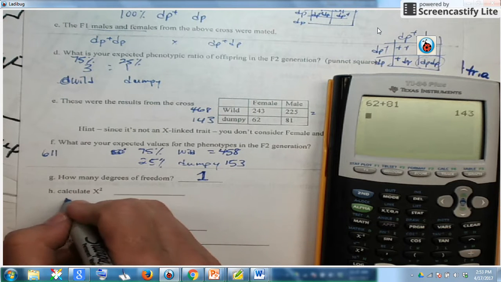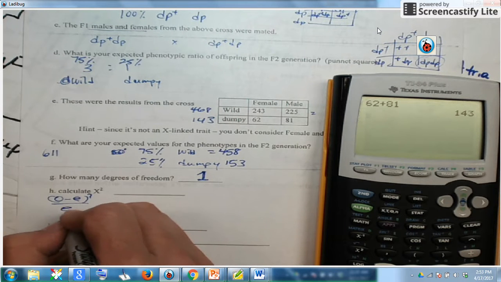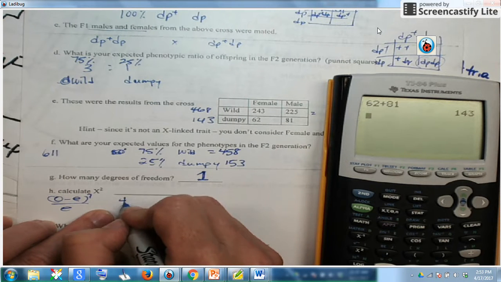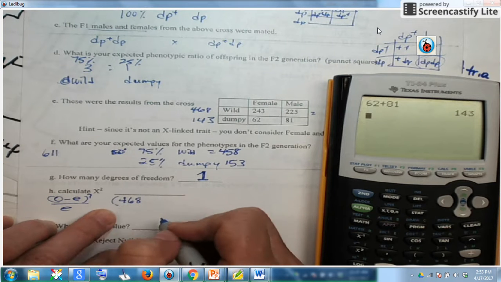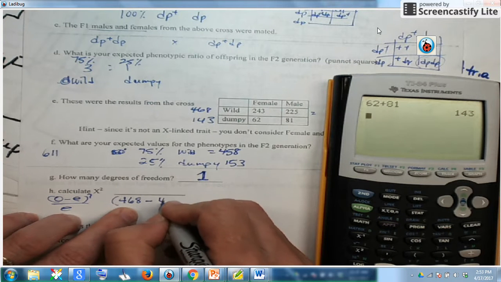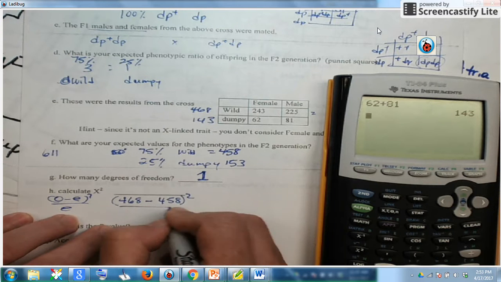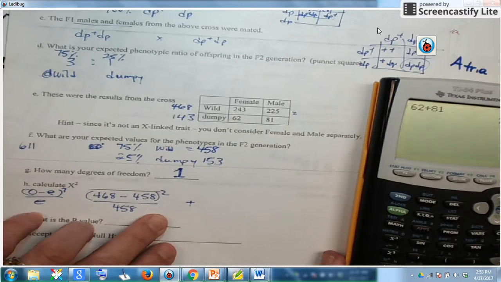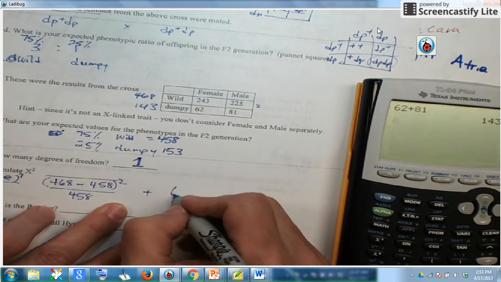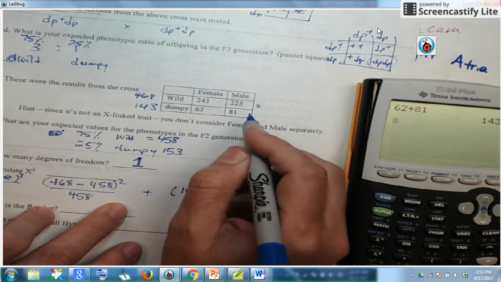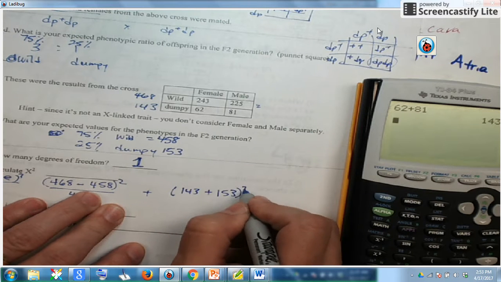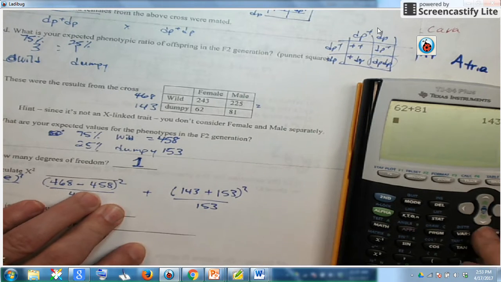Calculate our chi-square. So we take observed minus expected squared divided by expected. Observed, we observed 468, and we expected 458, square that, divided by our expected 458, plus, we observed 143, because 62 plus 81 is 143. We expected 153, square that, divided by 153.